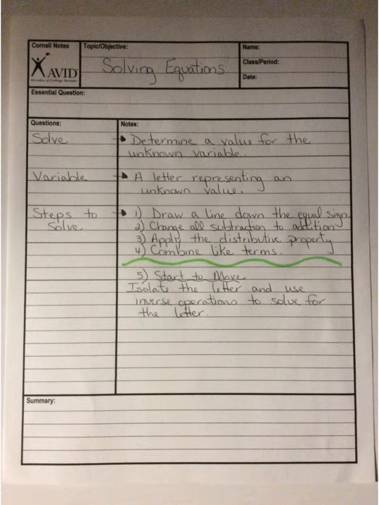We are going to go ahead and continue with solving equations. You are going to notice that this first page is exactly what we had on the last set of notes. Do I expect you to write it down again? If you haven't written it down once yet, yes, get it written down. We need to have this somewhere.